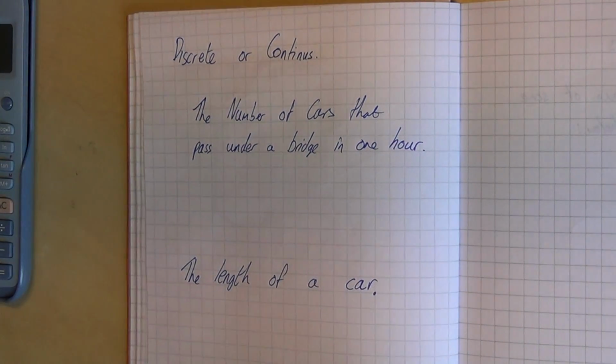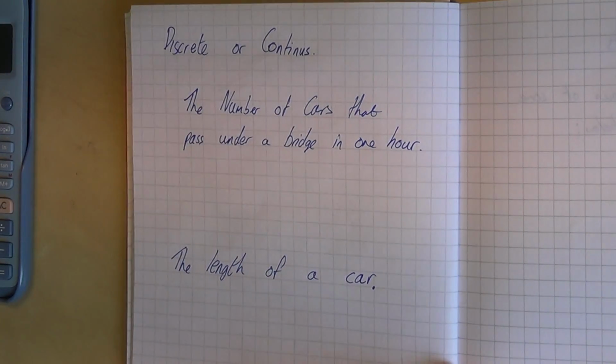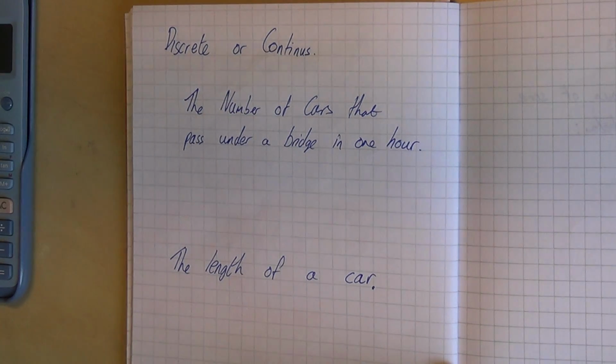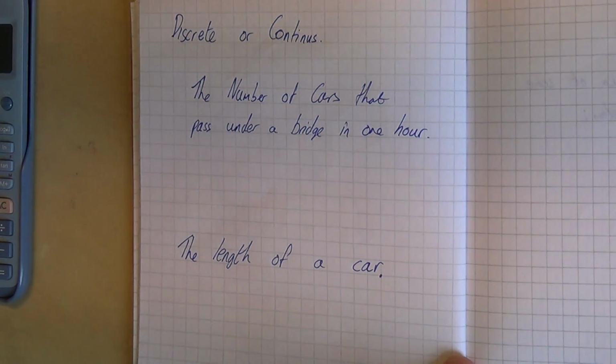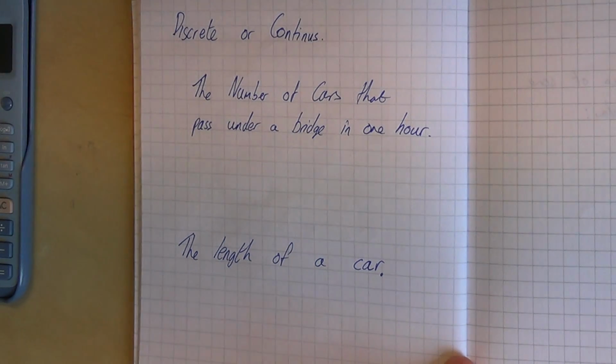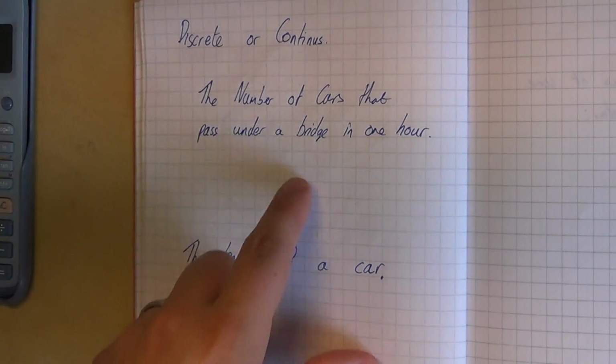Okay, for what you're doing with the other work, you need to be aware of the difference between discrete and continuous types of data, and discrete and continuous measures. So if you've got here, you've clicked through something to check up on. This is a very short, hopefully, thing just to help you tell apart when things are discrete and when things are continuous. So we've got two properties here.